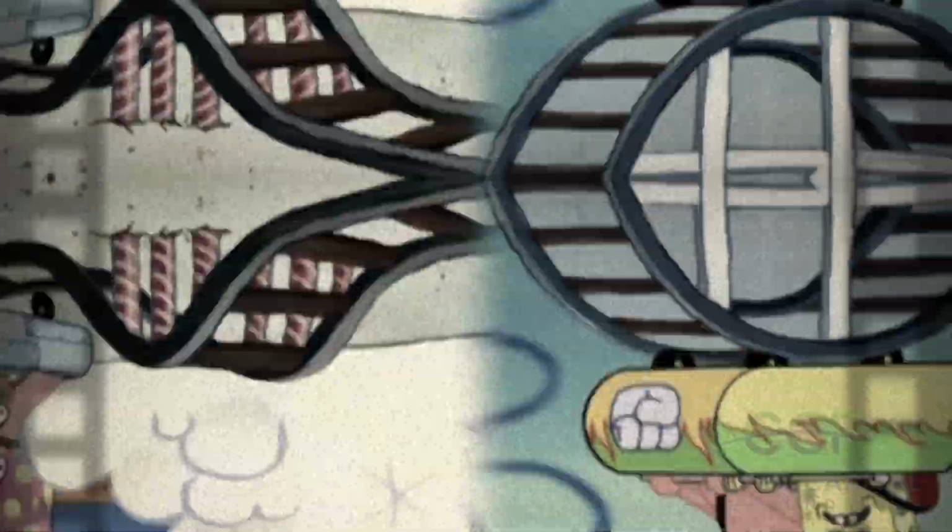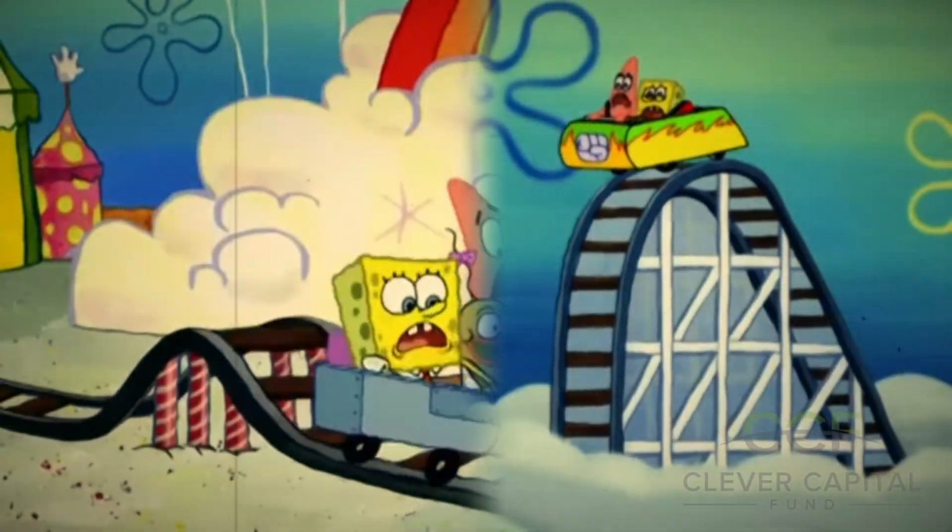Today, we're going to break down the different types of real estate fund structures. Think of it like choosing a ride at an amusement park. You want something that's thrilling, safe, and fits your style. So let's buckle up and explore the roller coaster of real estate fund options.